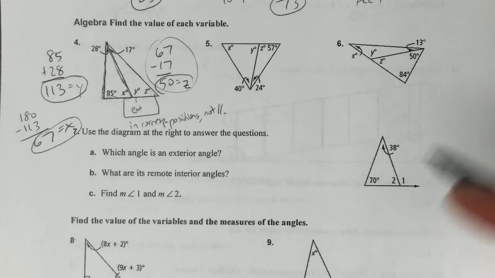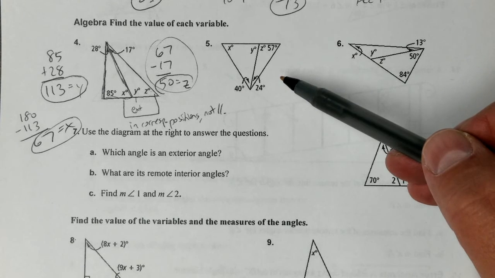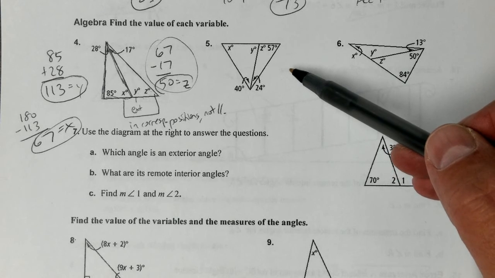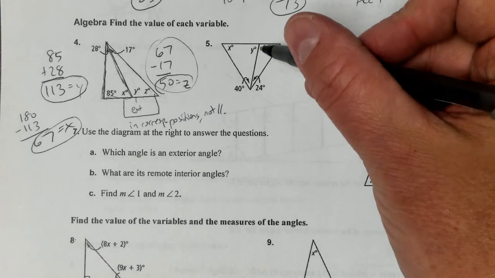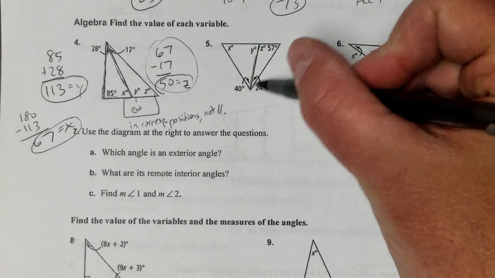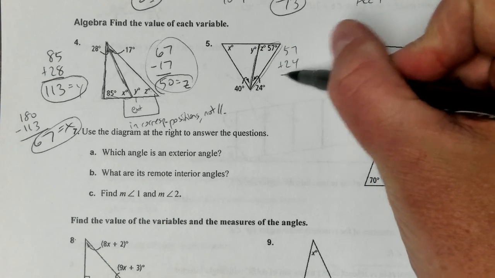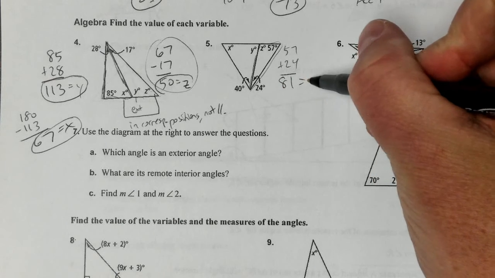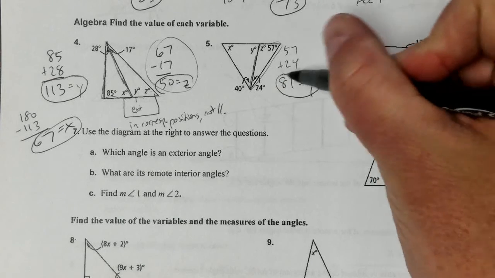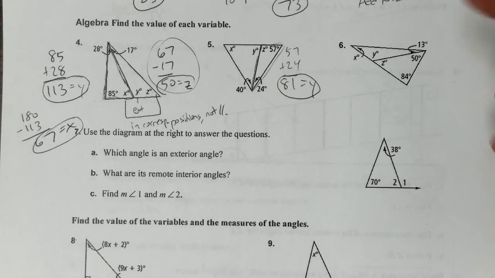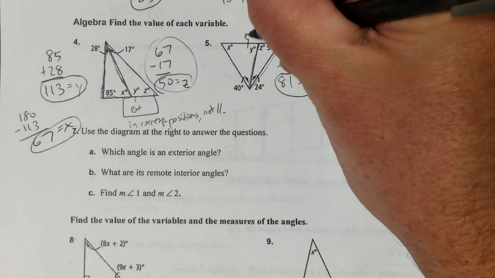Okay, now for number 5, again, look for one that has two numbers in the same triangle, and so that's going to be this one. So we do 57 plus 24, which adds up to 81, which is what y is. So again, the y was the exterior.